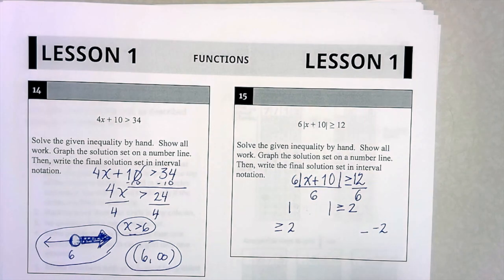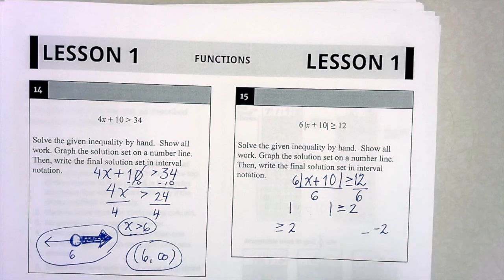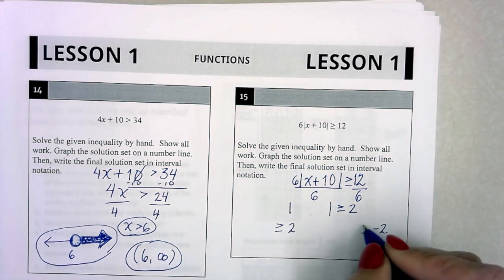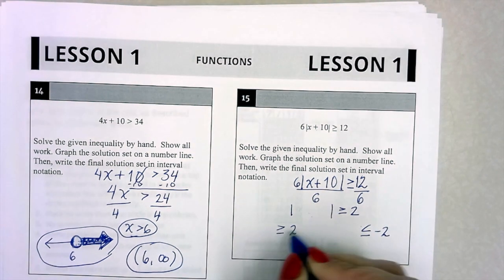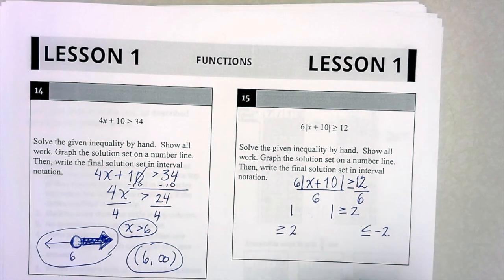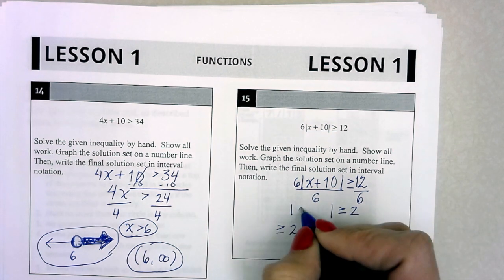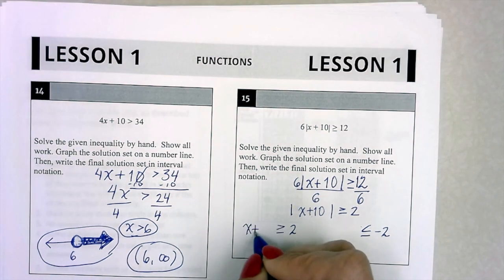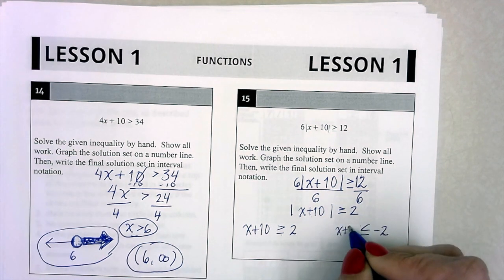Now, which way should I go? If the inside equals negative 3, I'm going to take the absolute value, I get positive 3. Is positive 3 greater than or equal to 2? Yes, so that means whatever's inside can be less than or equal to negative 2. Same inequality sign, same number. Change the inequality sign, change the number. Whatever's in here happens to be an algebraic expression because we're in Algebra 2 now. x plus 10 can be greater than or equal to 2. x plus 10 can be less than or equal to negative 2.